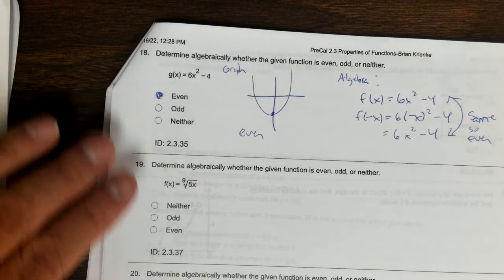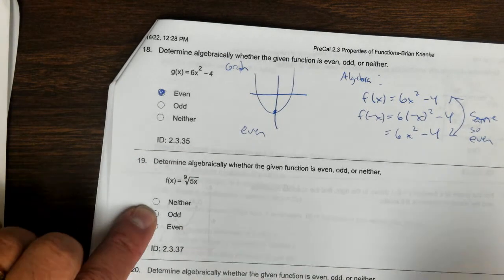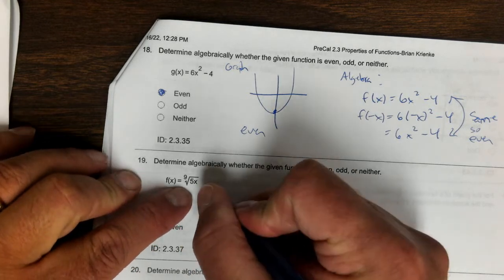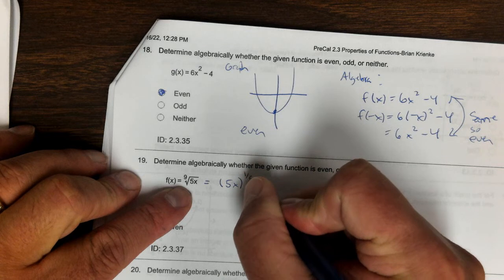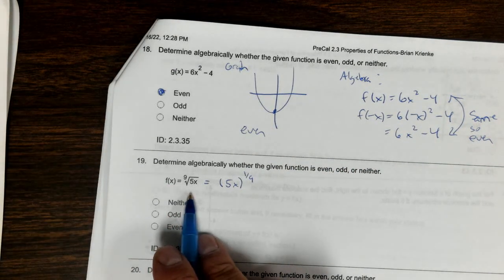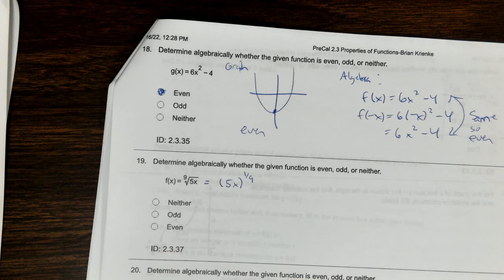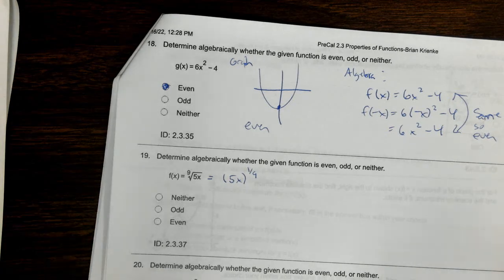Okay. Now this one's a bit weird. So remember, that would be the same thing as saying 5x to the 1/9. That still looks pretty weird. The graph would go up very, very slowly. Let's graph it.